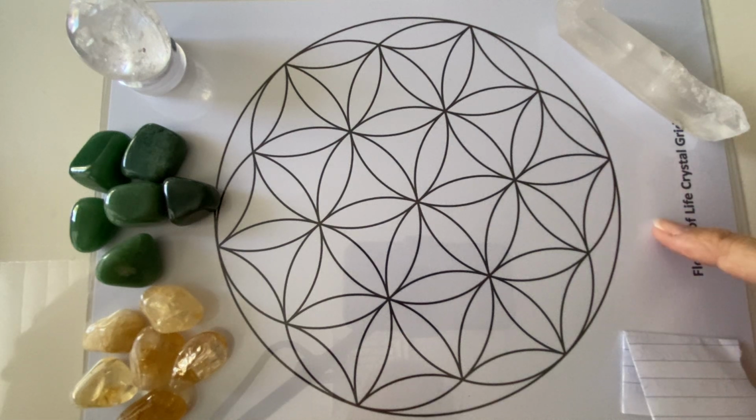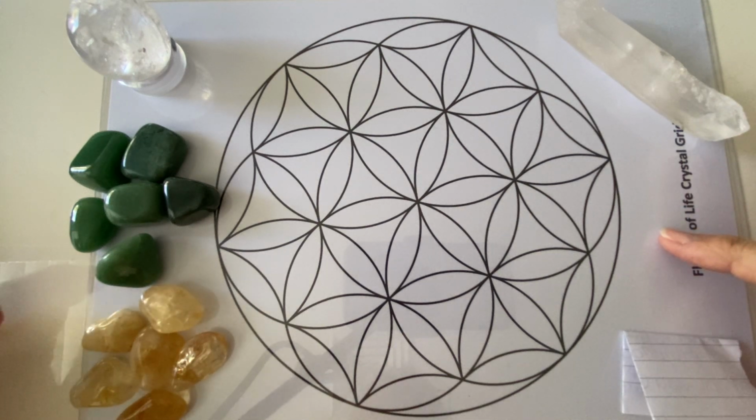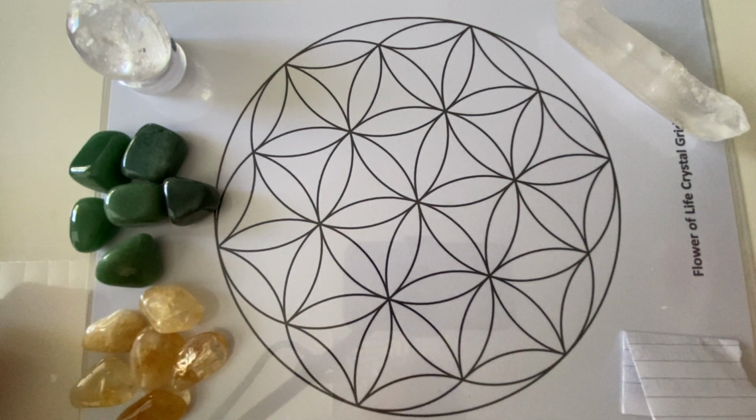And the template that I'm going to use here is the Flower of Life crystal grid. It's the master template. It's the most commonly used. It's great for beginners, but it's an all-purpose one. I find that it is powerful for manifesting and it's a great one to use.